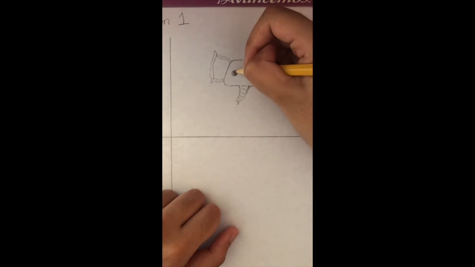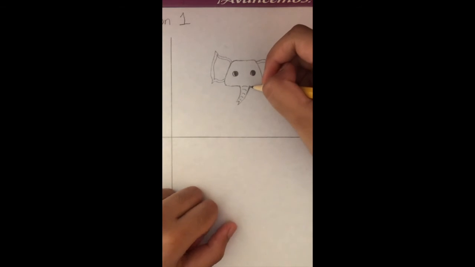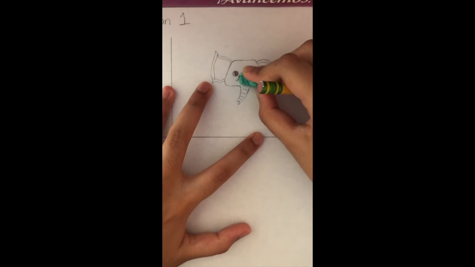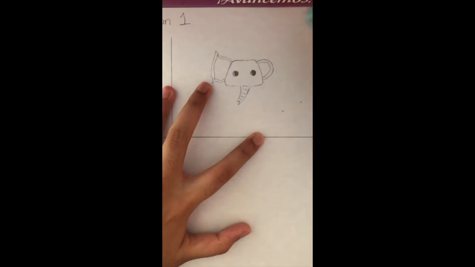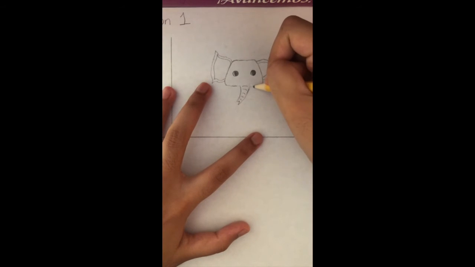We're going to color in the other pupil. And there you have it. You have our elephant, but he's not complete yet because we're going to add in our trunk. But before that, we're going to erase the very parts here just to make the tusks look clean.